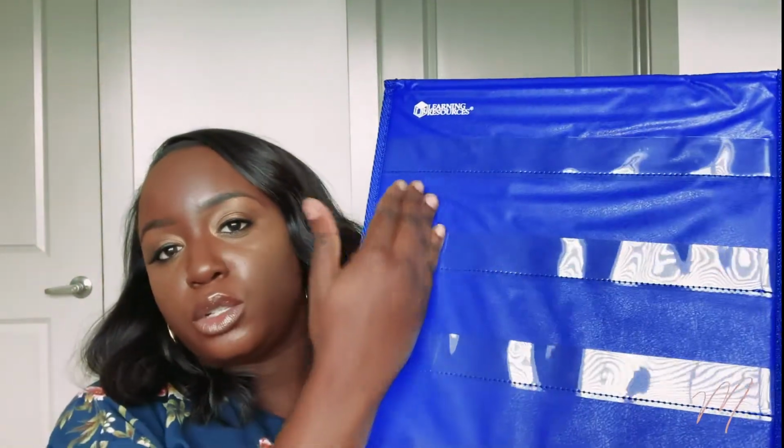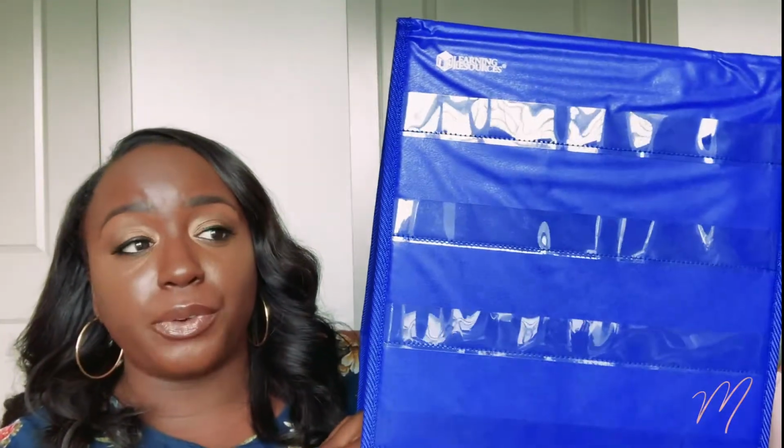Well, if we need to practice reading sentences with the different punctuation marks at the end, we can practice those. And then on the flip side, if we want to do a sort, true or false, or compare and contrast, we can also put those in the pockets as well. So this is very, very helpful. I love it.